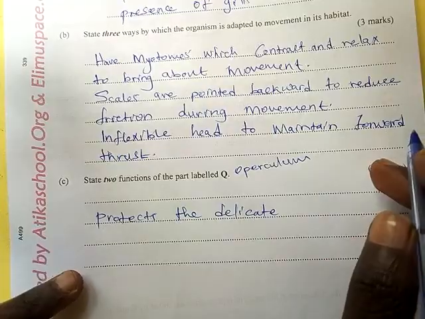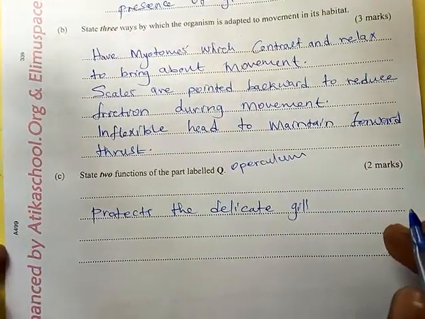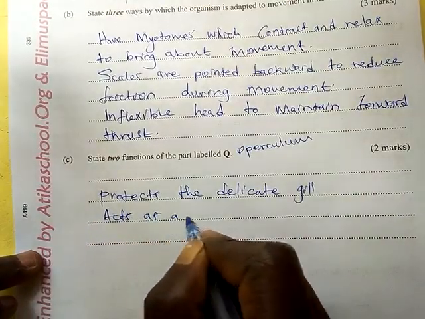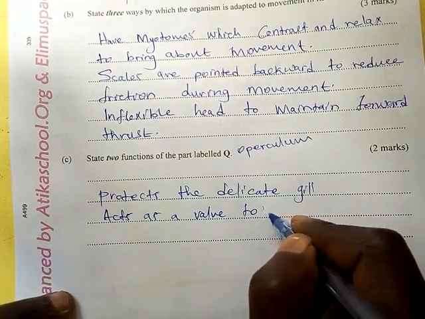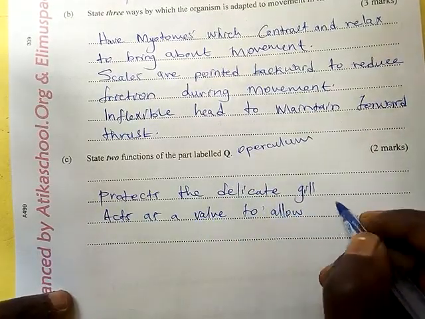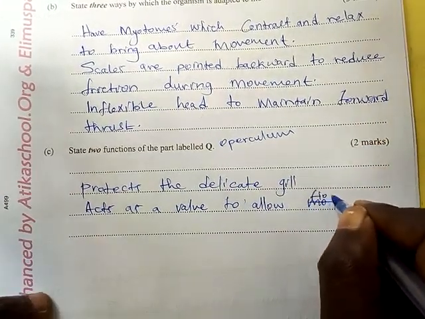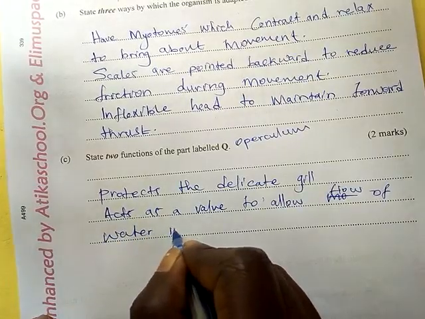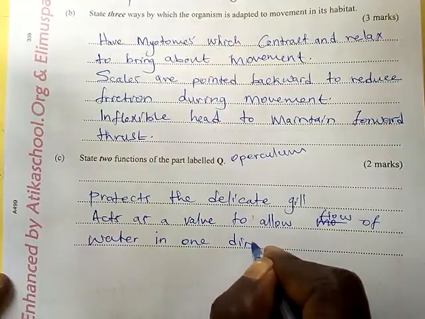Also, it acts as a valve to allow movement or flow of water in one direction.